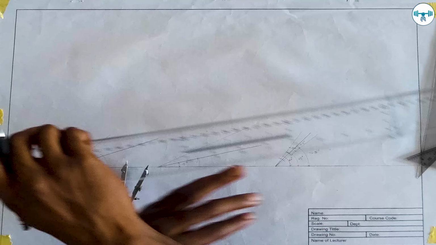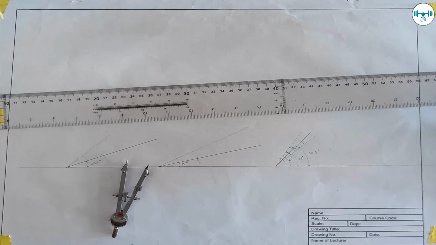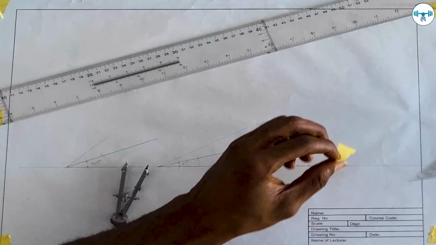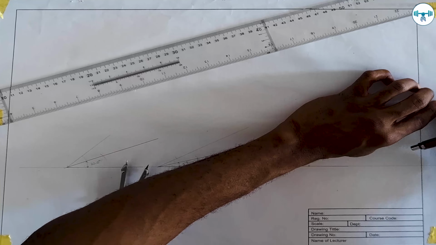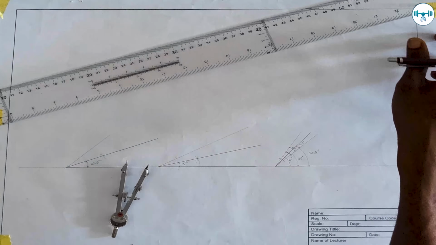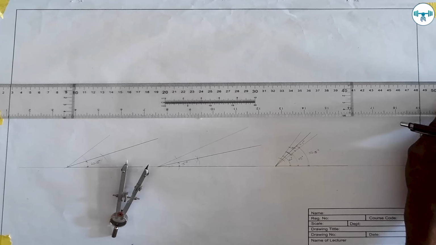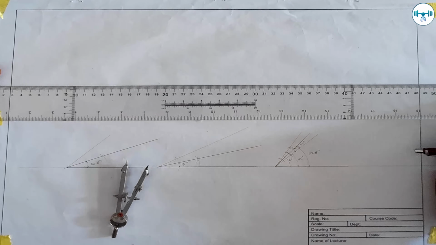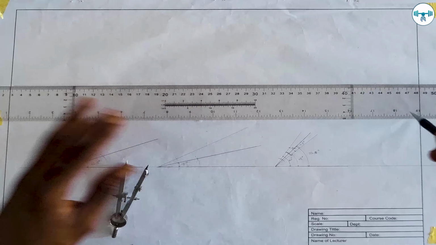The next one is 112.5. So that's the next one. Again, remember the process. We are still going to try and find out the relationship between 112 and a half and our standard angles. Now this looks a bit tricky.